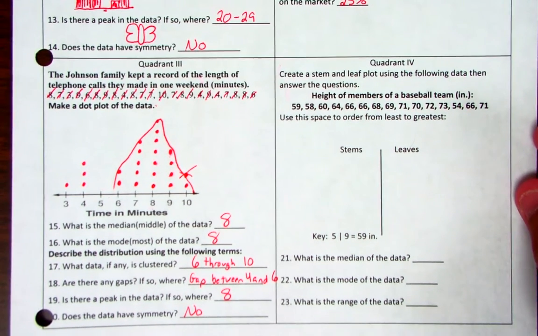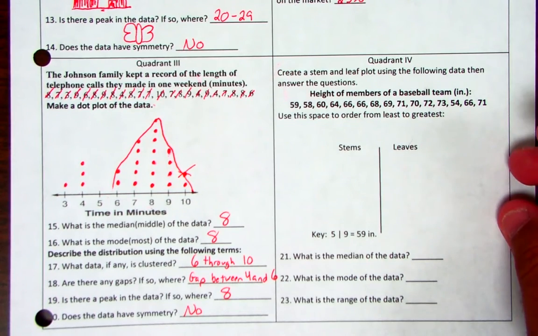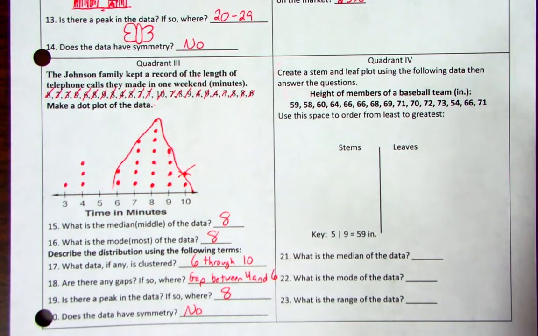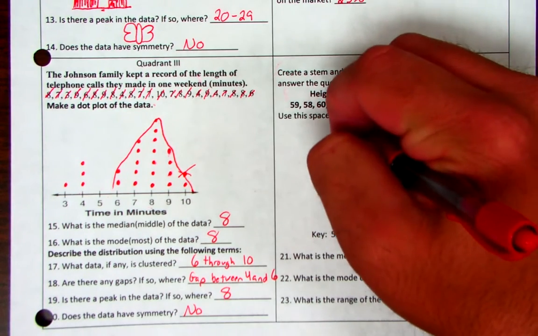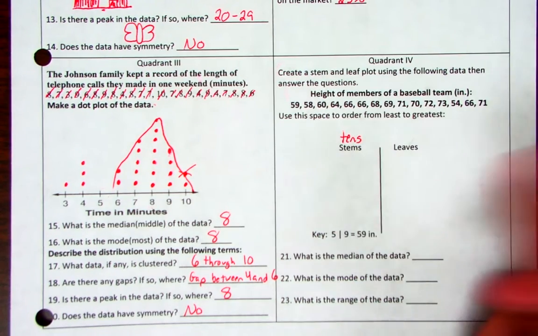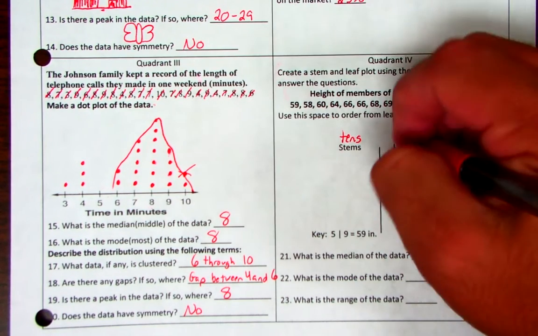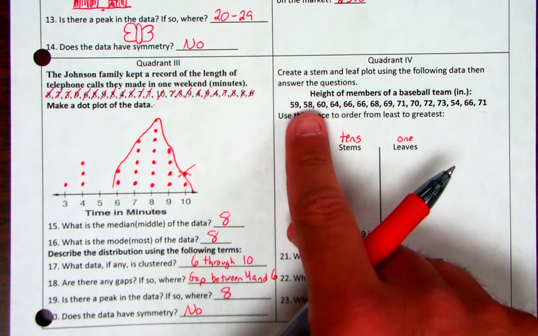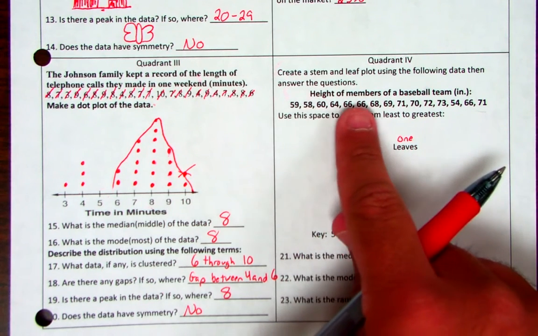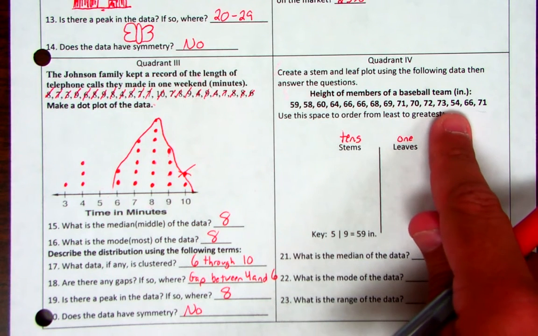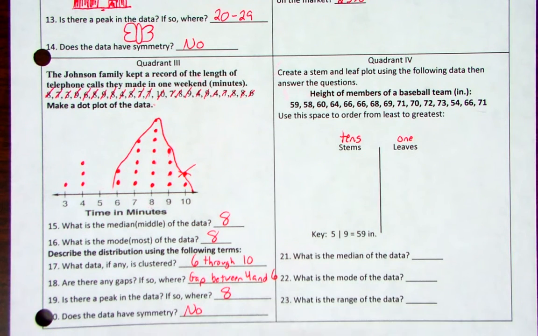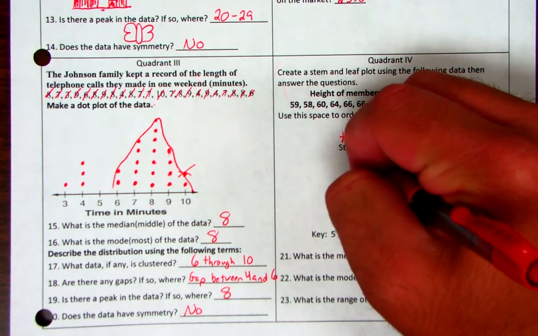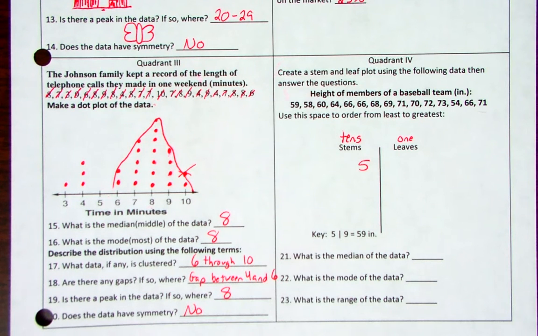Alright, the last one is the stem and leaf plots. I love these. Alright, the stems is your tens unit. The leaves is your ones unit. Now, if you notice, every single one of these numbers is either in the 50s, the 60s, or the 70s. I'm going to start with the 50s. So my tens unit is in the 5s. My tens unit is the 5.